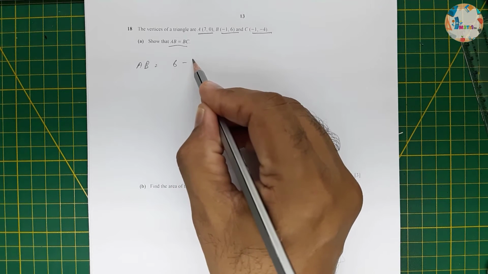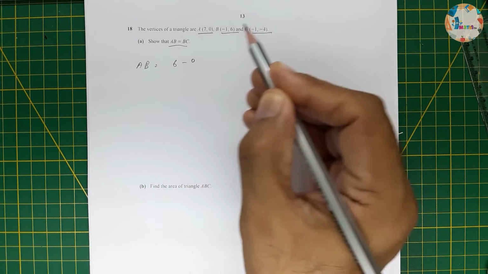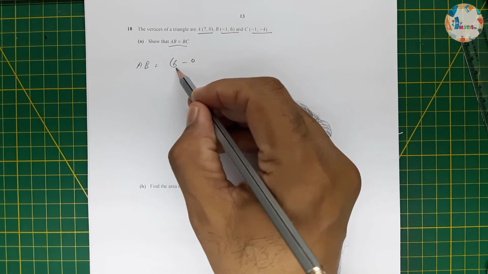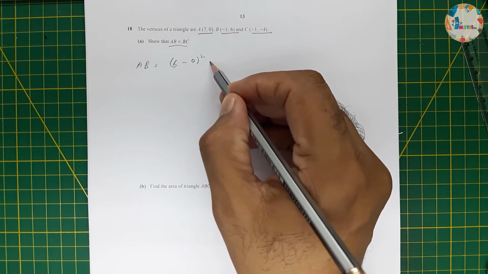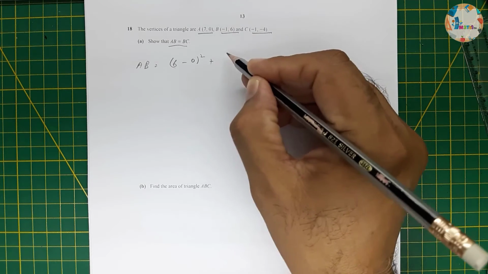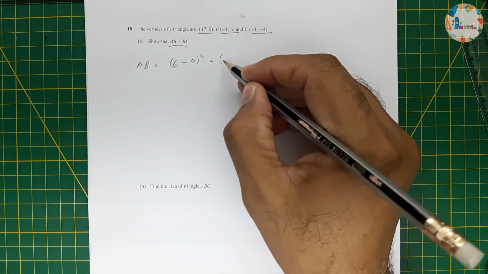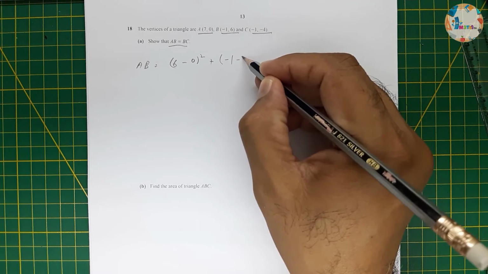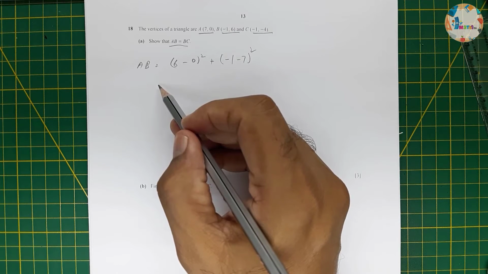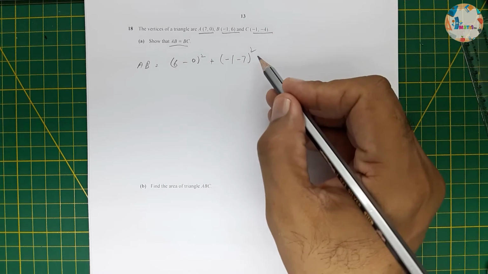So 6 minus 0, 6 minus 0 squared, and this will be plus, this one will be minus 1 and minus 7 squared. So this will be basically AB.